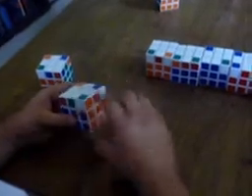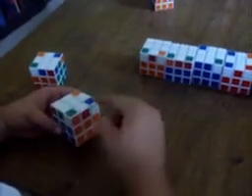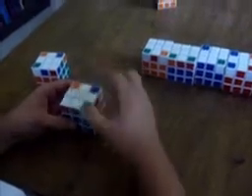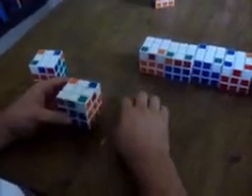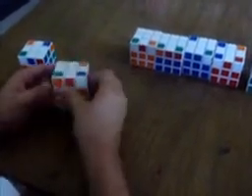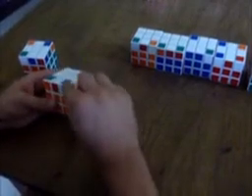When I perform the right-hand version here, what I'm actually doing is turning these three pieces clockwise. The three pieces that are not white are getting turned clockwise. If I twist this piece clockwise, it'll put the white on the top. Likewise, this piece is turning clockwise, so the white is on the top.